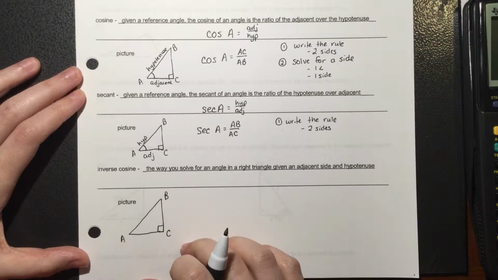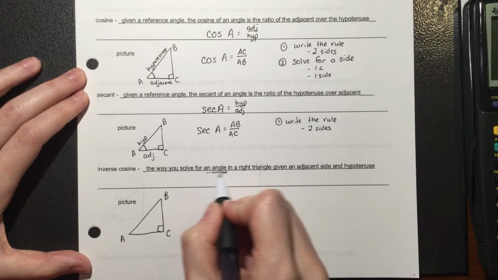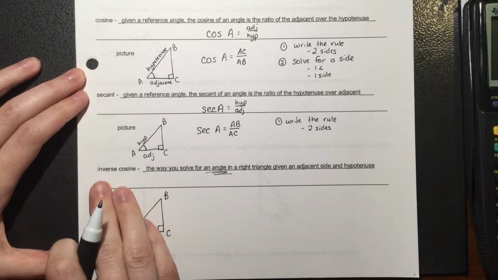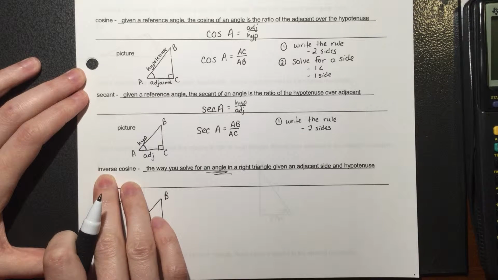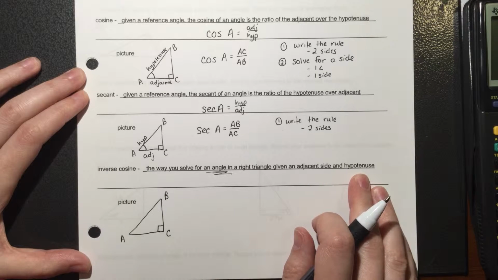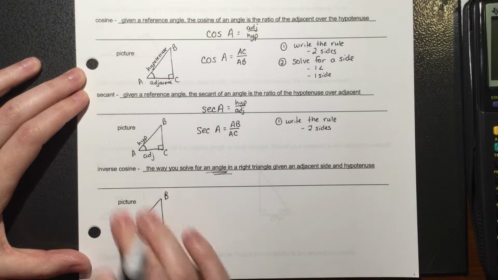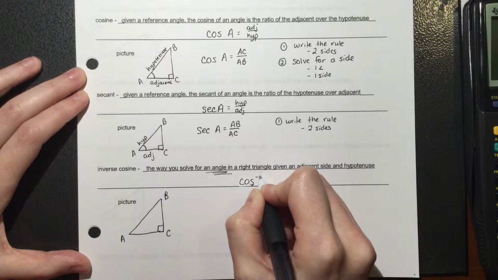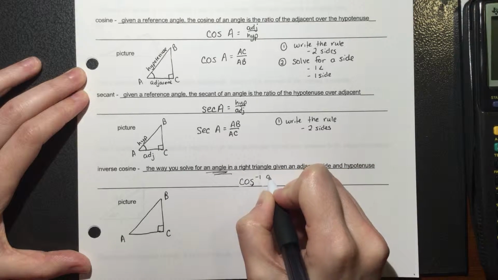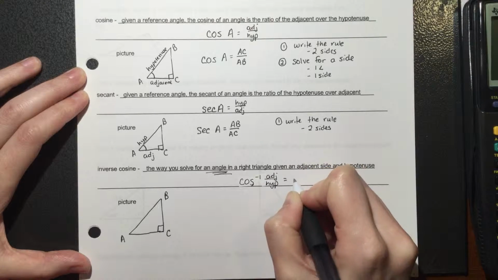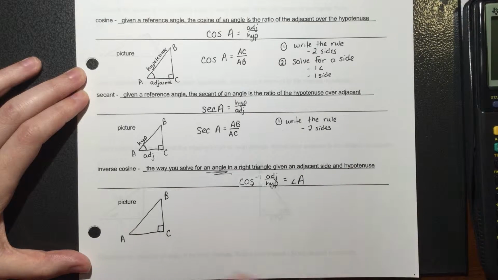Okay. Looking at the inverse cosine, this is the way you solve for angles. So if it says solve for an angle, no matter what kind of a right triangle you're working with, you're using the inverse function for your trig function. Now if they give you an adjacent side and a hypotenuse to work with, then you're working with the inverse cosine. So the inverse cosine of an adjacent side over the hypotenuse will give you whatever angle you're trying to solve for, as long as it's one that can be a reference angle.